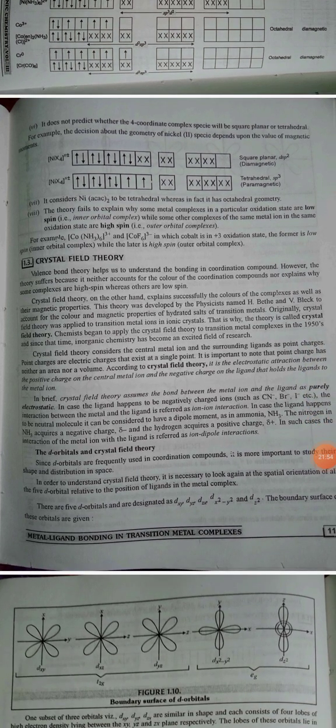It does not predict whether the four coordinate complex species will be square planar or tetrahedral. For example, the decision about the geometry of nickel(II) species depends upon the value of magnetic moments. It considers nickel(II) acetate to be tetrahedral, whereas in fact it has octahedral geometry.